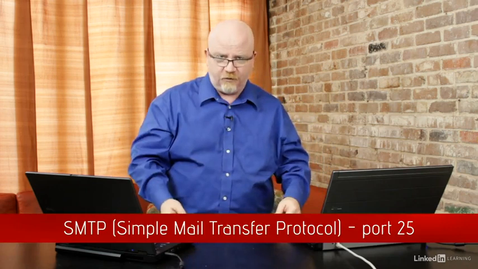Now, before we get into this too much, you need to appreciate when it comes to email, well, let's look at it from the client side. You're going to be sending email to deliver to other people, and then you're going to be receiving email that other people have sent to you. So you really have two different things going on. Now, on the sending side, we use a protocol called SMTP, Simple Mail Transfer Protocol, and that runs on TCP port 25. And that's pretty universal.